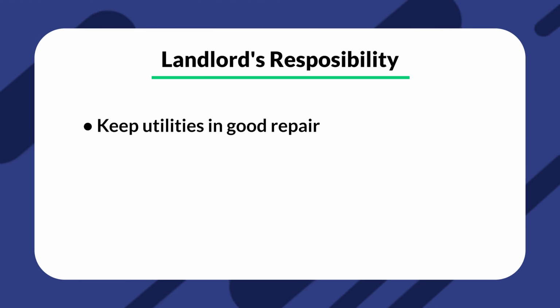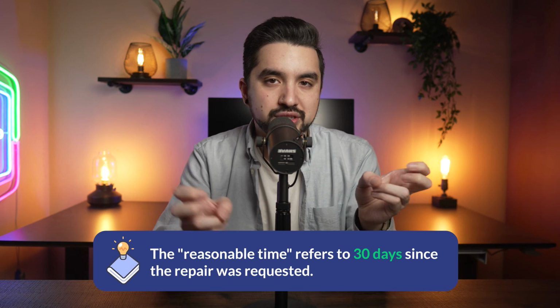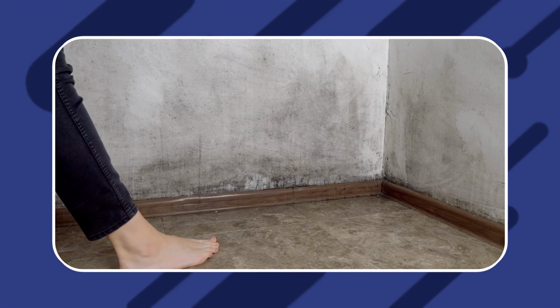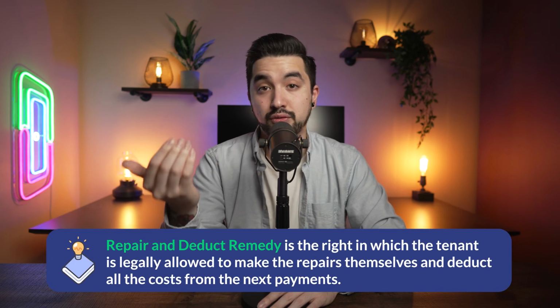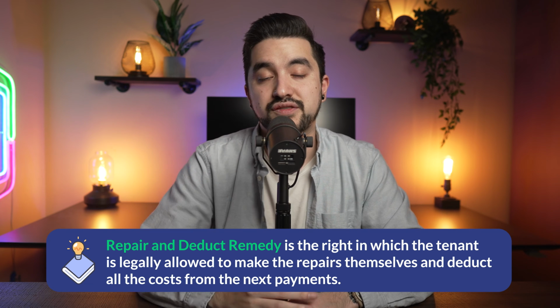But on the other hand, these real estate laws require landlords to provide a safe and habitable dwelling unit for their tenants. This involves but is not limited to things like keeping utilities in good repair, having safe common areas, and pest control measures. And if there is any repair request from the tenant, the landlord must respond reasonably. In most cases, this reasonable time refers to 30 days since the repair was first requested. And if the landlord fails to provide repairs or refuses to do them, the tenant can exercise their right found in the repair and deduct remedy, in which the tenant is legally allowed to make the repairs themselves and deduct the costs from the next rent payments.